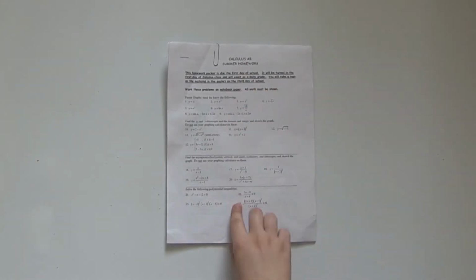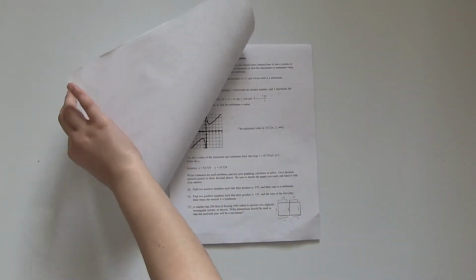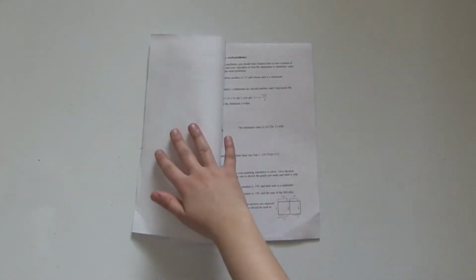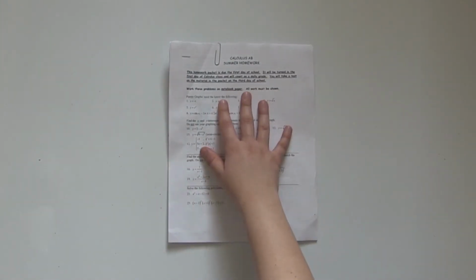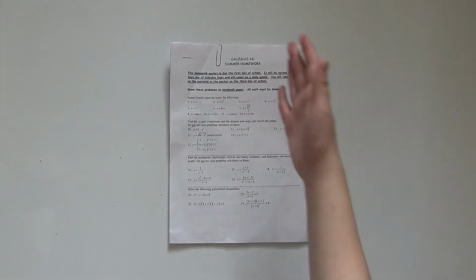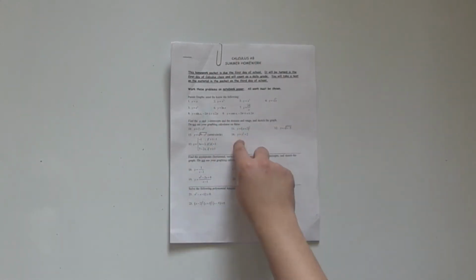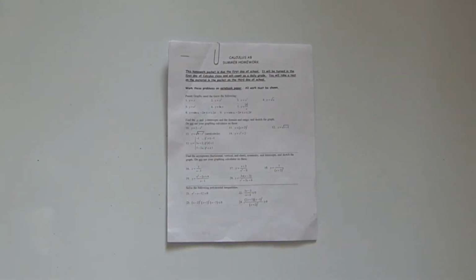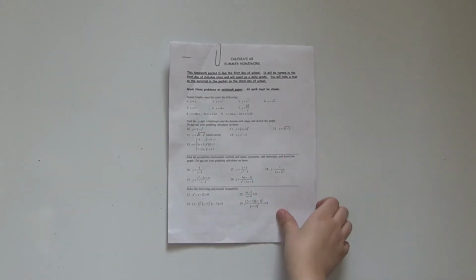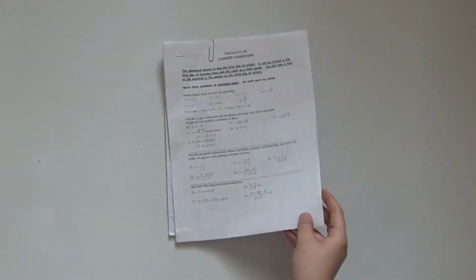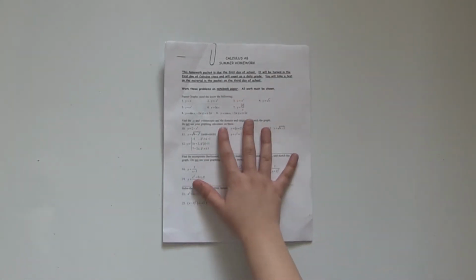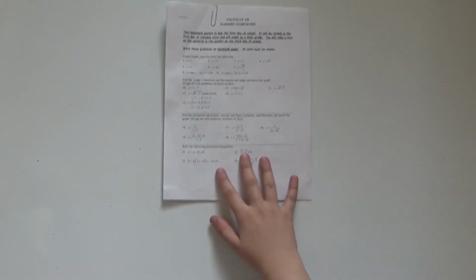This is the summer packet that we had to do, but we have a test on it, and since we were out of school because of Harvey, we still didn't have a test on this. So we're going to have a test on it in a week, and I'm going to show you what I did. I obviously answered this homework in the summer, but I'll show you my steps to answer these.